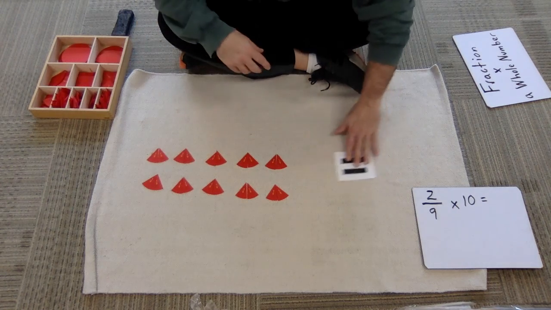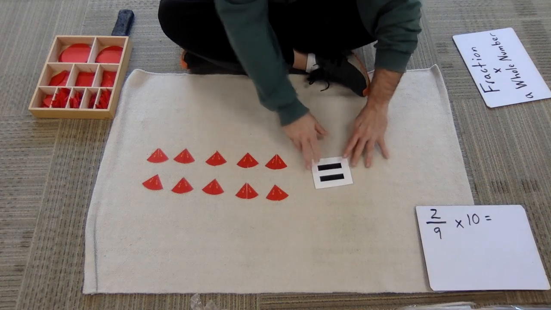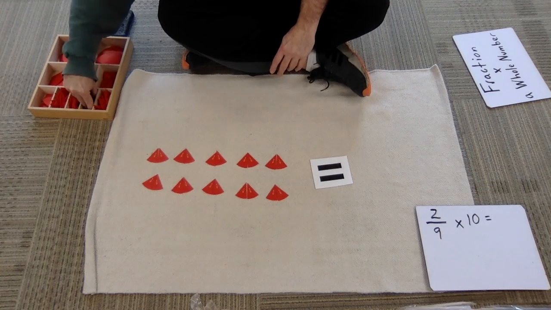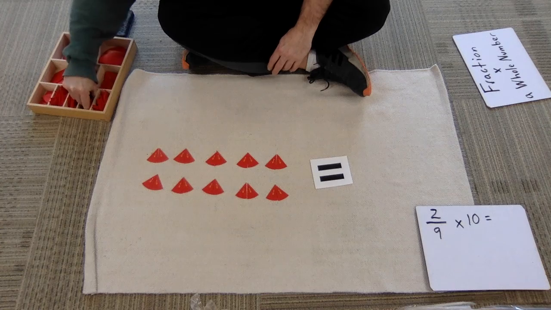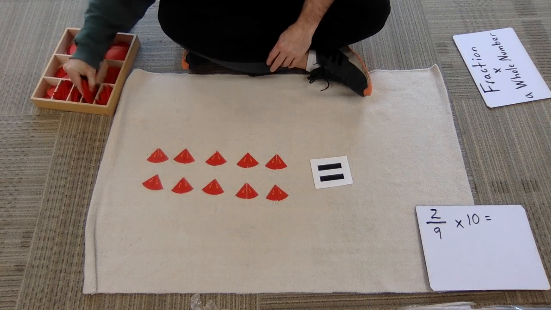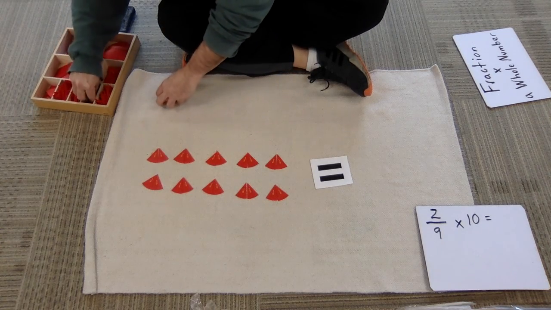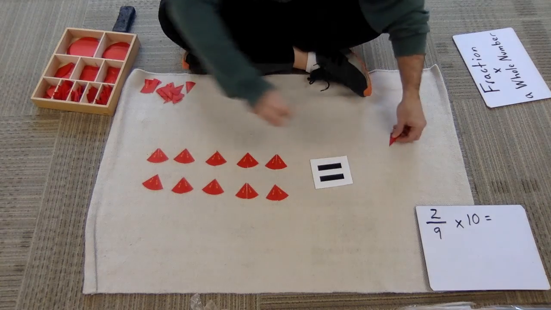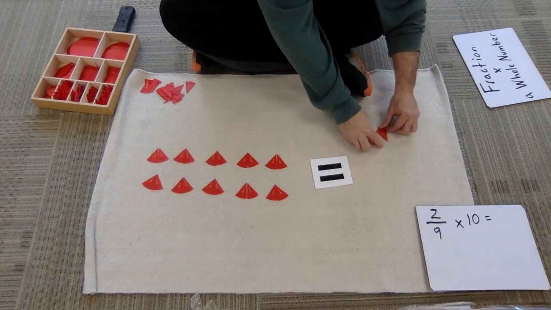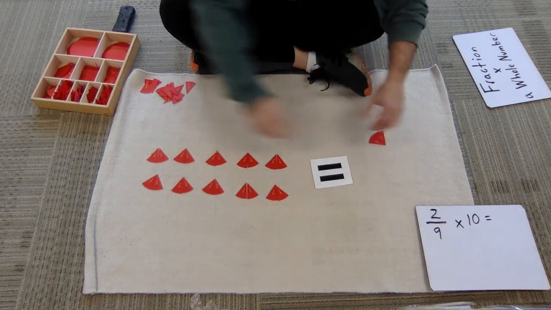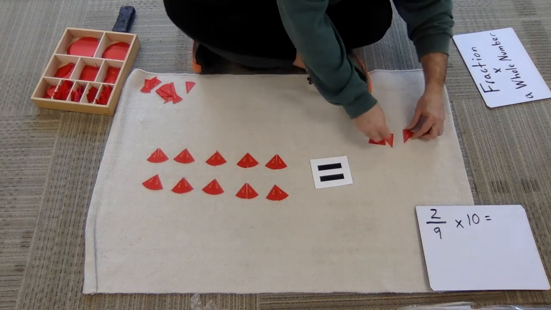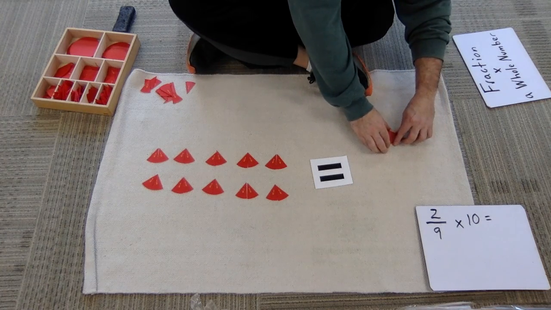So what is this going to equal over here? Well, let's hope I have enough. It's always an adventure doing fractions with Adam. All right, so let's do it. 1, 2, that's a set. There's another one.